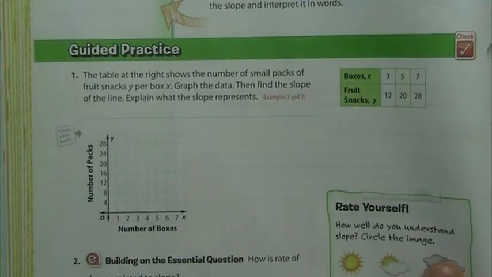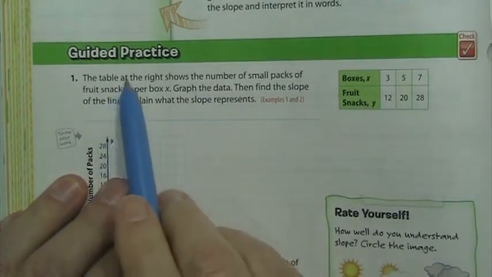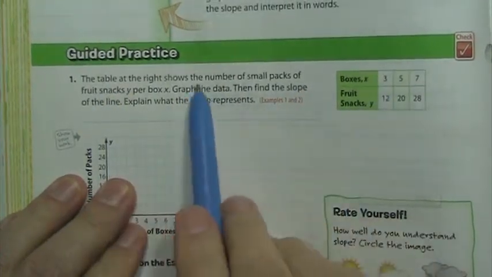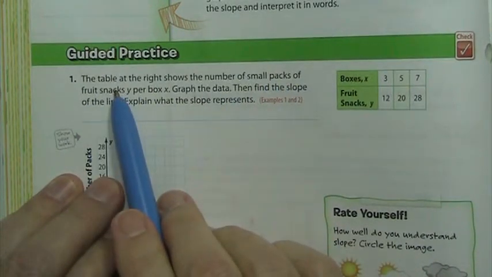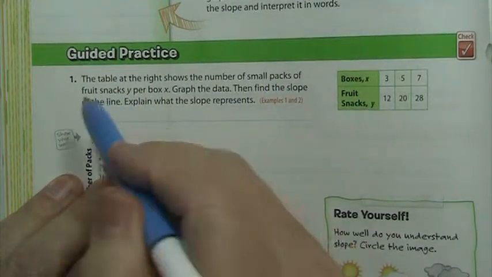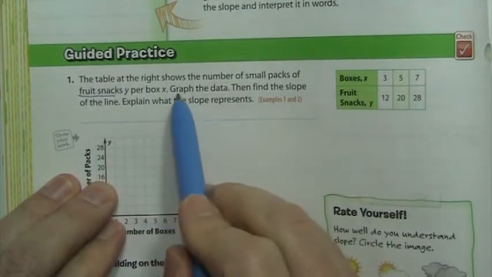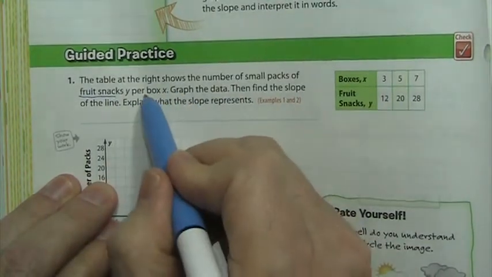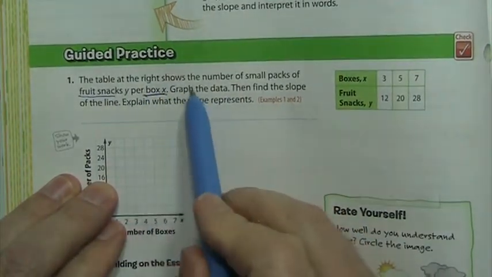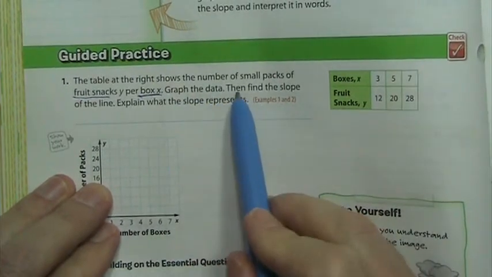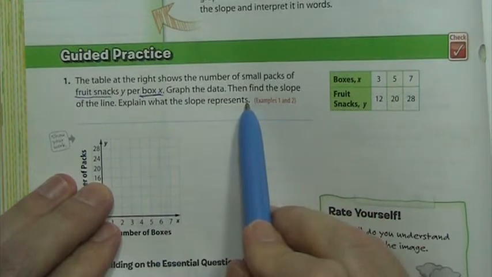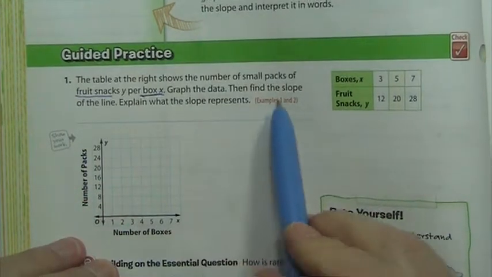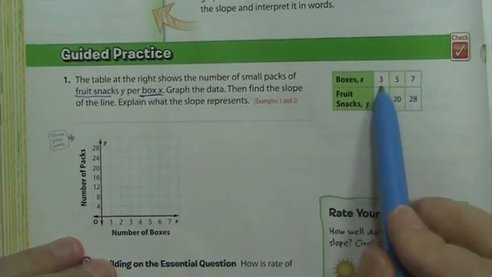Let's go to the guided practice. It says the table at the right shows the number of small packs of fruit snacks per box. Graph the data. Then find the slope of the line. Explain what slope represents. All right, so let's graph this then.